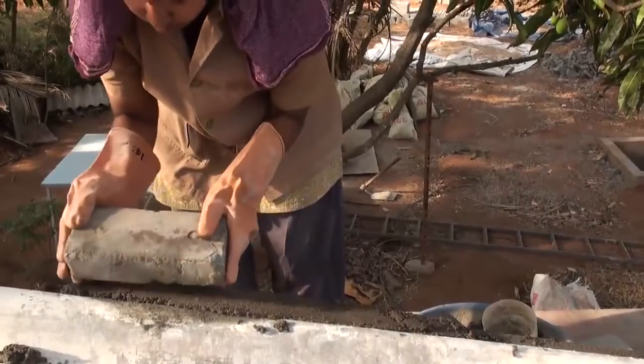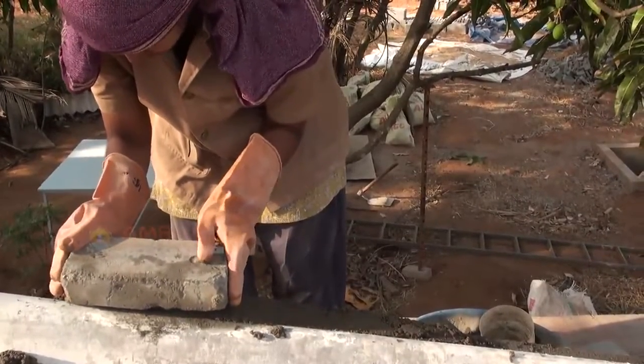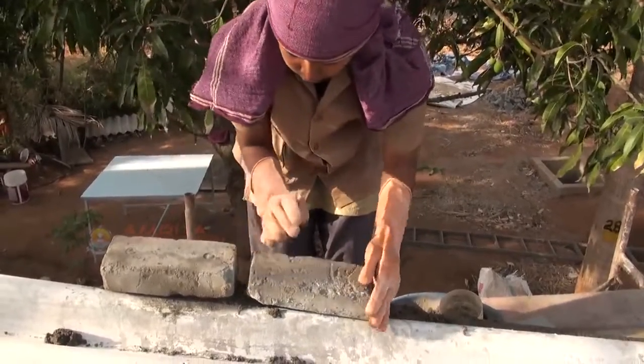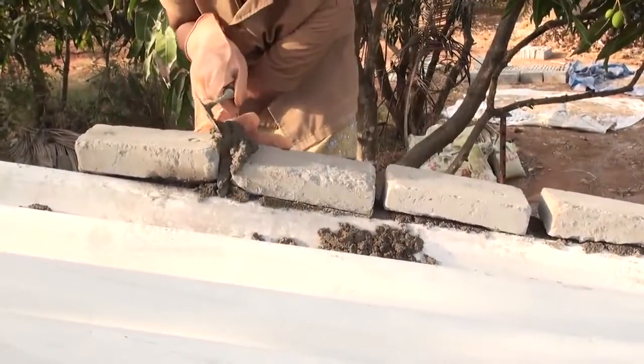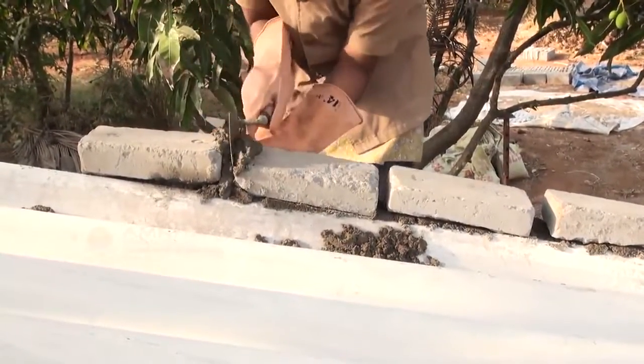Then, place the bricks over the layer of cement mortar. Ensure that the mortar is applied, leaving some space at the edge for plastering. Pack the space between the bricks with cement mortar.